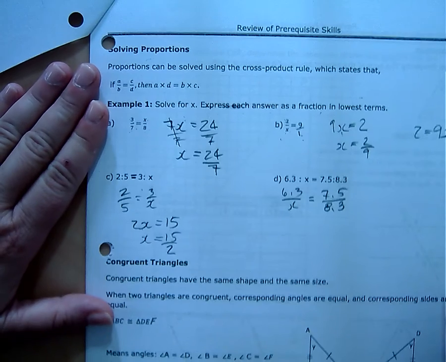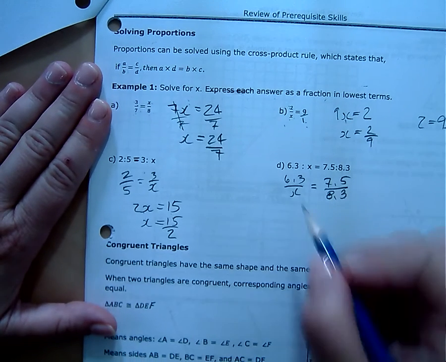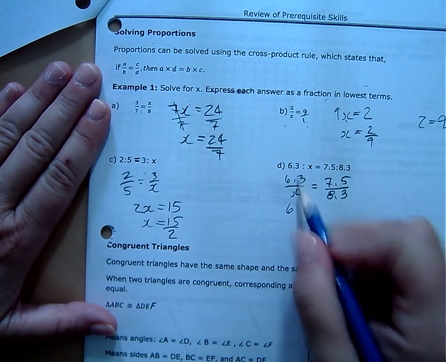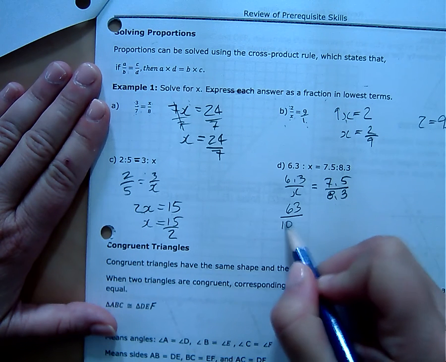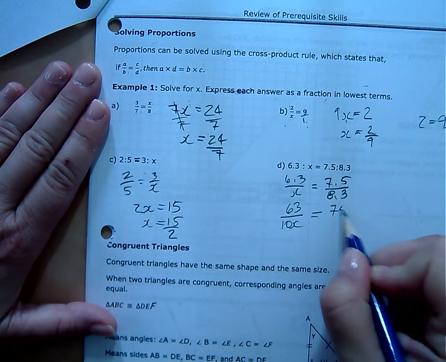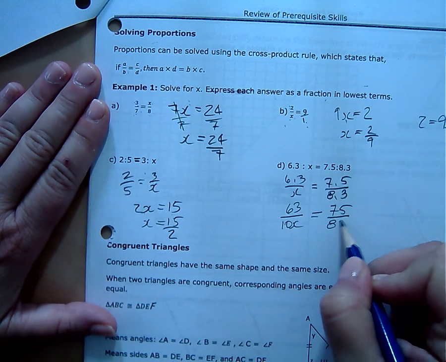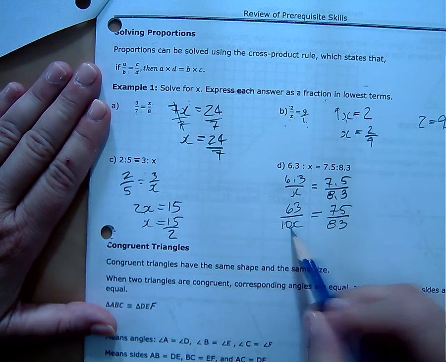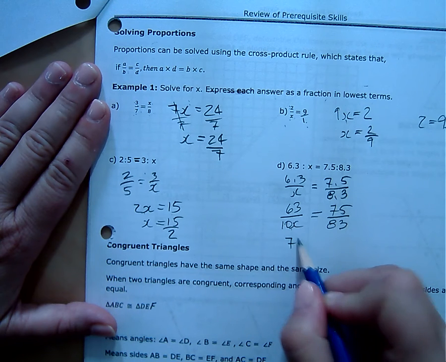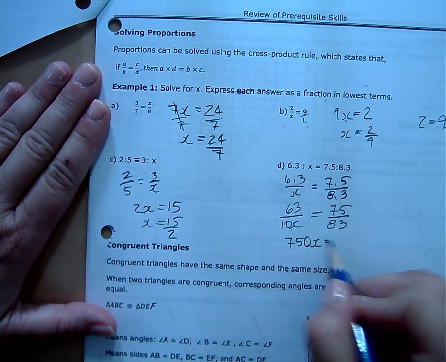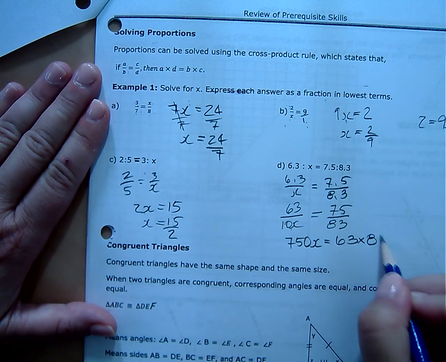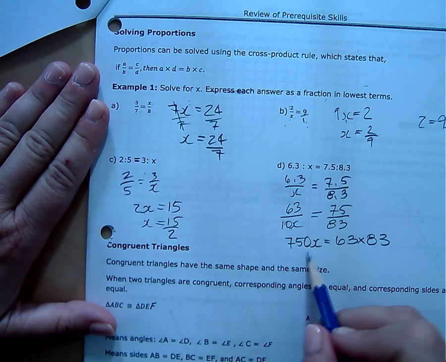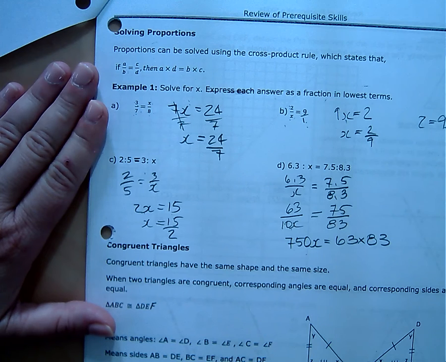Here, I'm going to, as I said, get rid of my decimals. So I've got 6 times both everything by 10. So here, this times 10, this times 10, this times 10, and this times 10. So now I'm going to do 10x times this is 750x, and this times this is whatever 63 times 83 is. And then, of course, I'm going to divide both sides by 750, and I'll find out what x is.